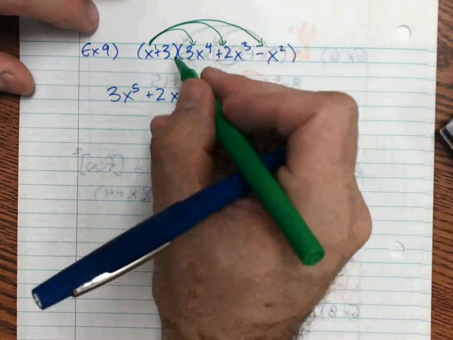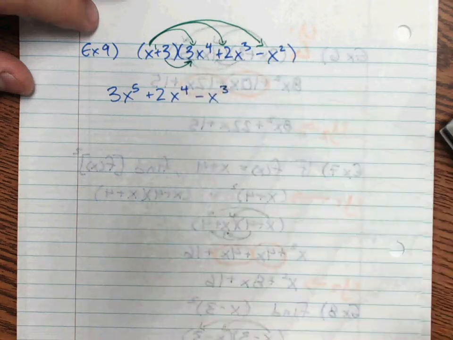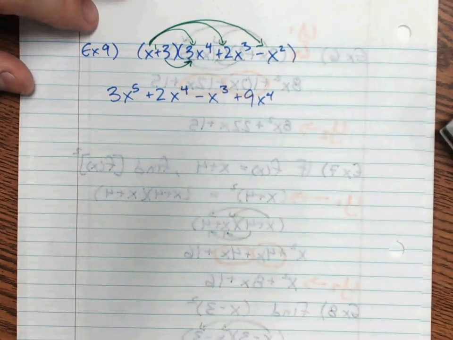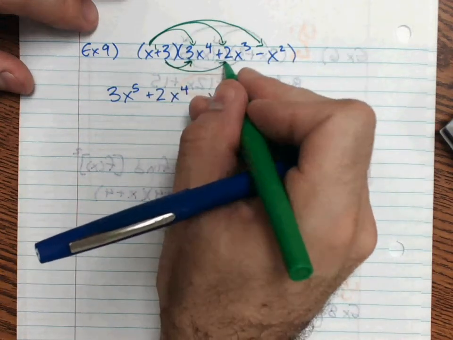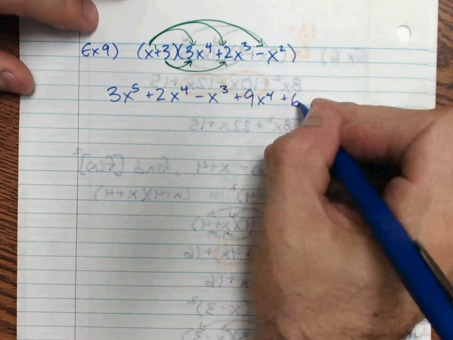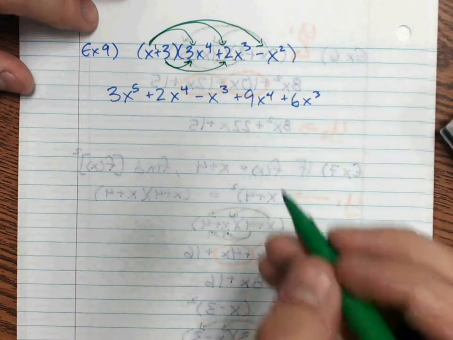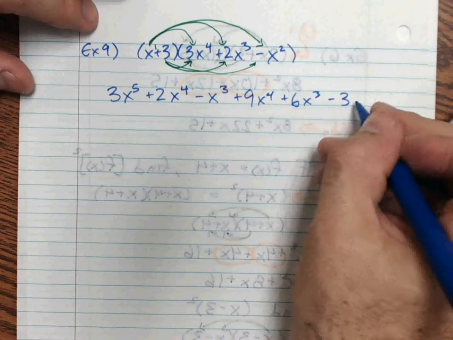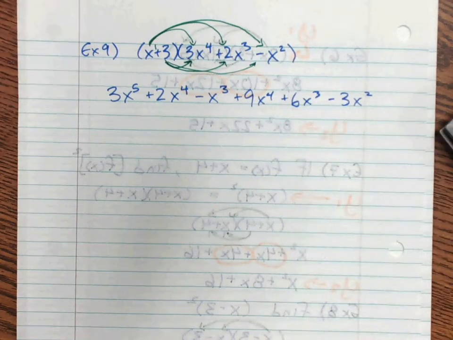Then we're going to distribute the 3 to everything. 3 times 3x to the 4th is 9x to the 4th. 3 times 2x cubed is 6x cubed. And 3 times negative x squared, negative 3x squared.